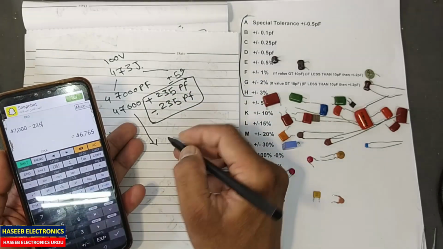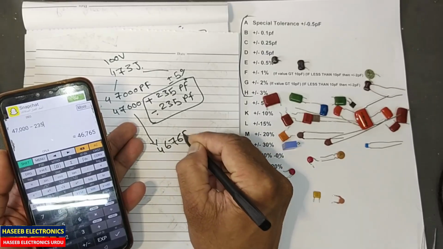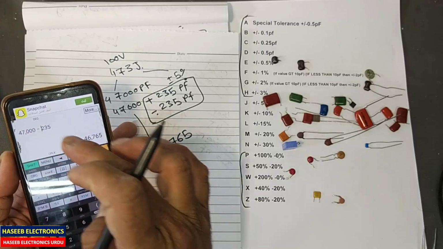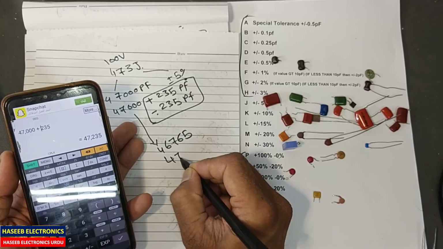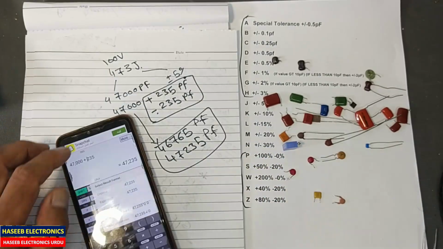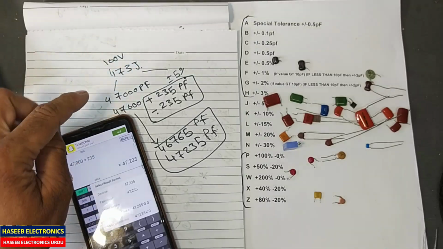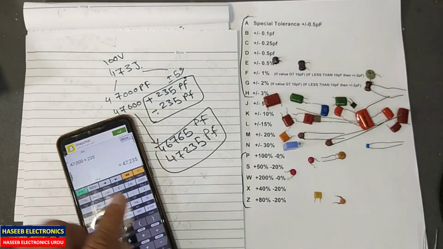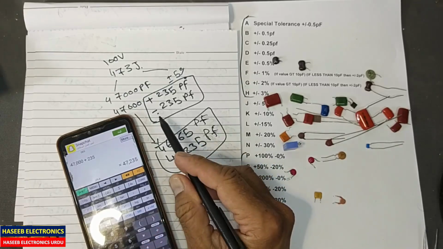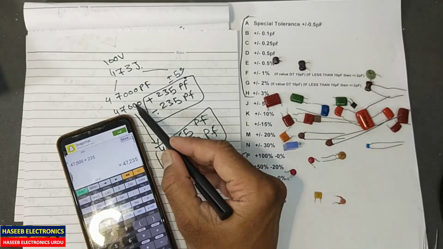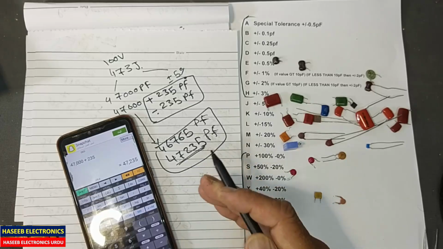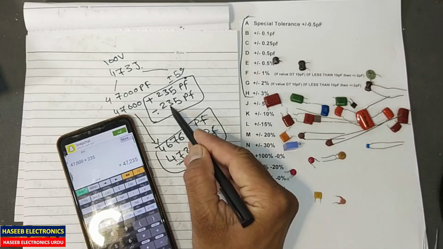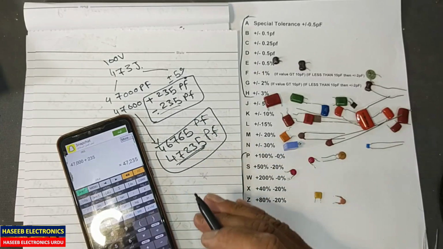Its range will become 44650 picofarad to 49350 picofarad. So this capacitor 473J, if we test it with a multimeter, its capacitance will be between these two readings. 47000 picofarad plus the tolerance is the upper limit, and if we deduct this value, it is the lower limit.